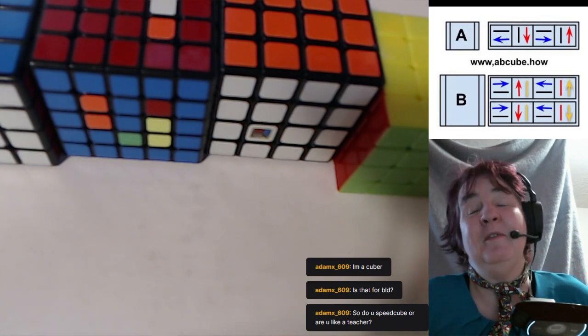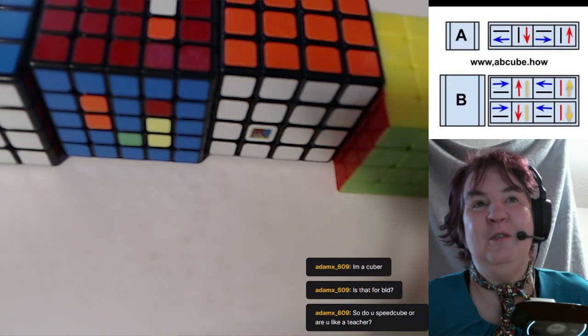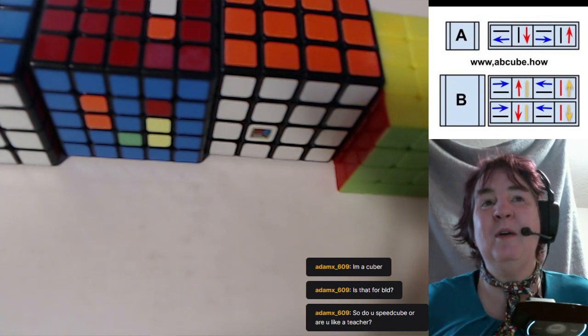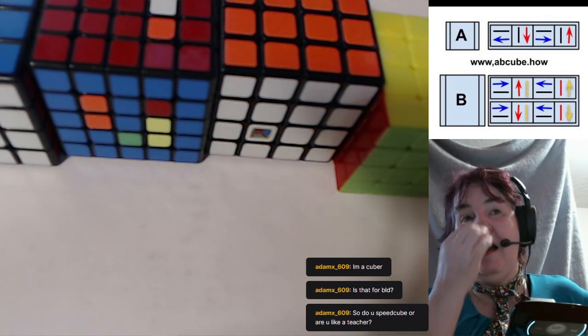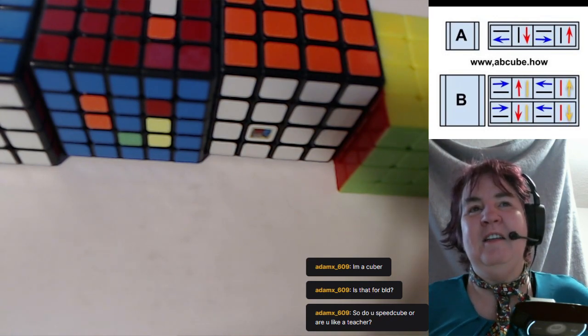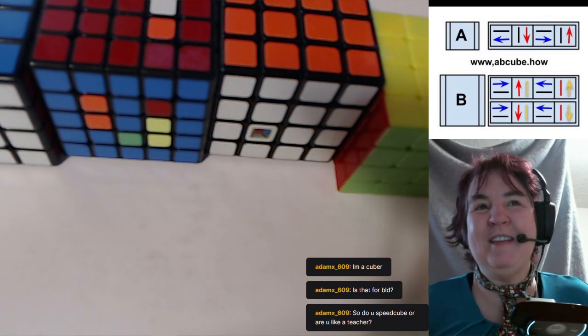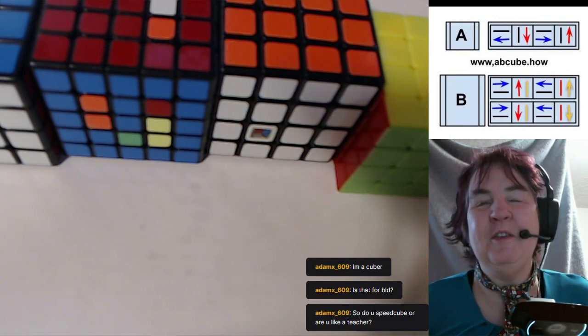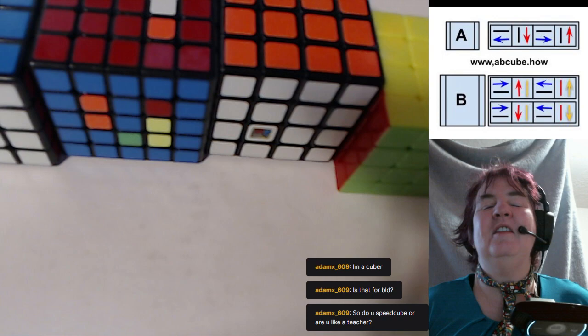Some of my students have gone on to be very, very fast speed cubers. One of my students went on to do the fewest move challenge. He's about 20 seconds, but he prefers the fewest move challenge to the speed solving.